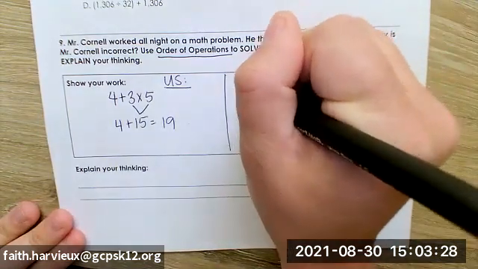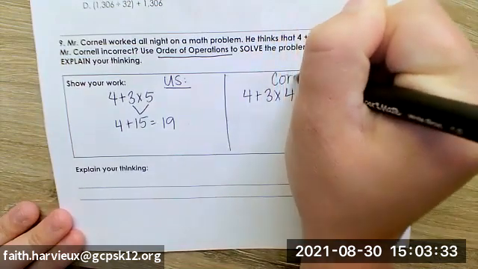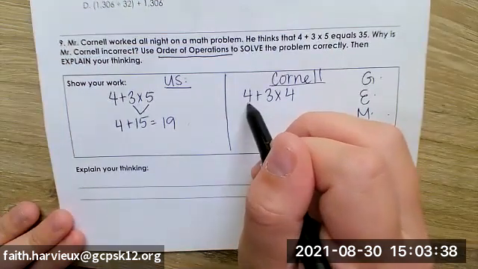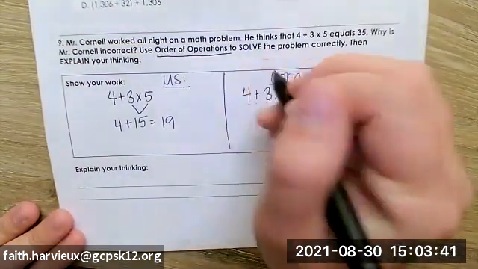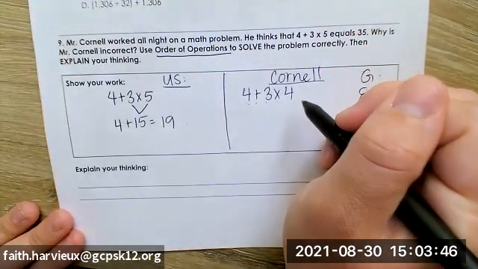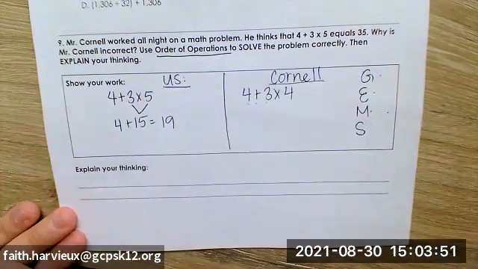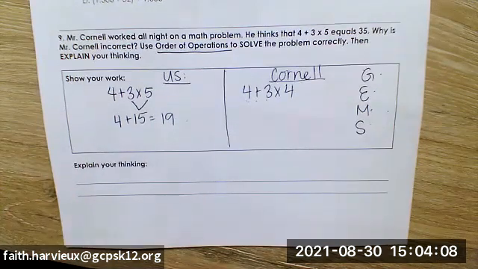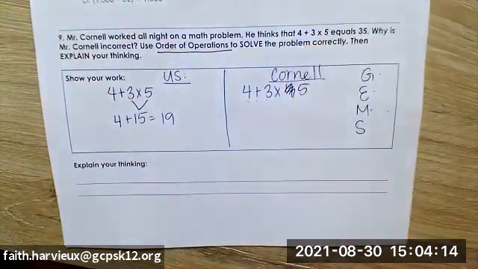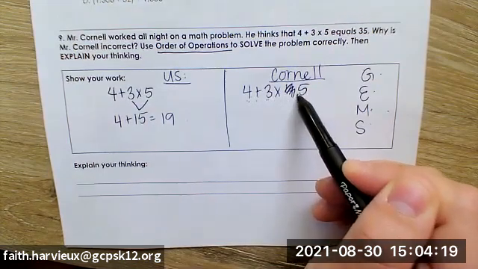Let's see how he must have solved it. I'm thinking that he must have done it differently. Maybe he started with the 4. 4 plus 3 is 7 times 4 is 30. Is 35? Well, we figured out what I did wrong here. This is supposed to be a 5. Here we go. 4 plus 3 is 7 times 5 is 35.